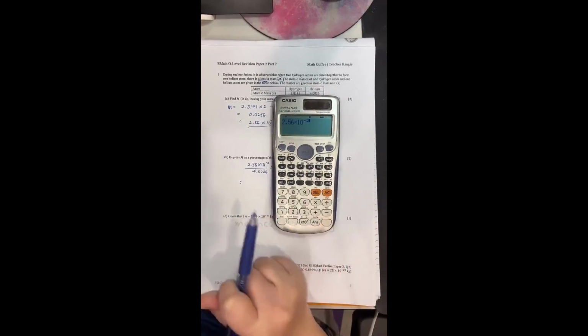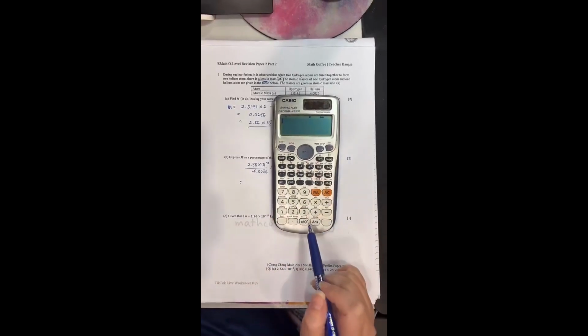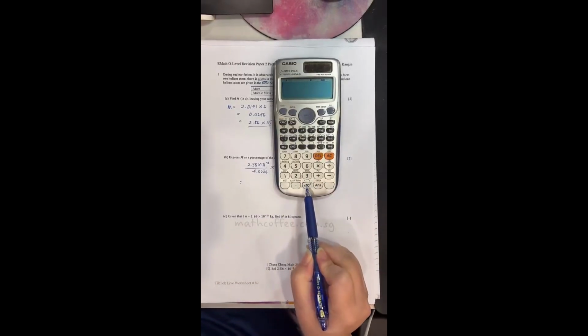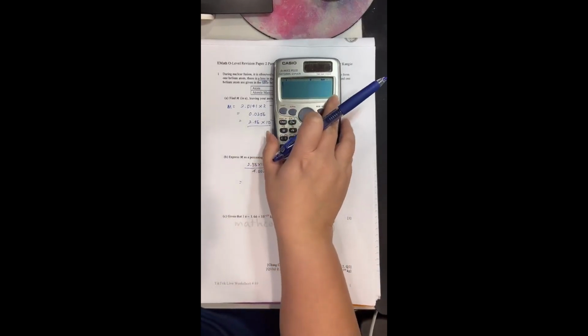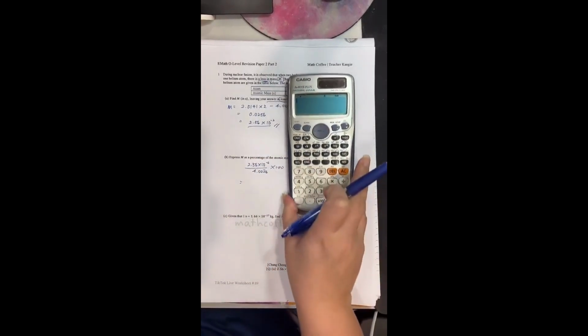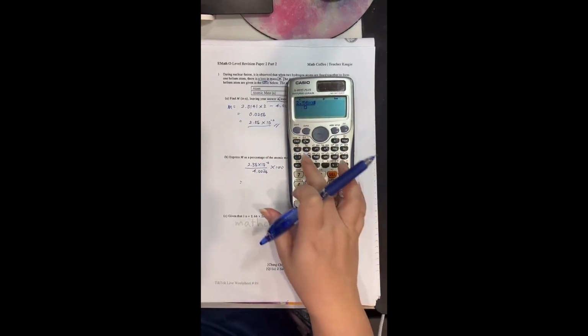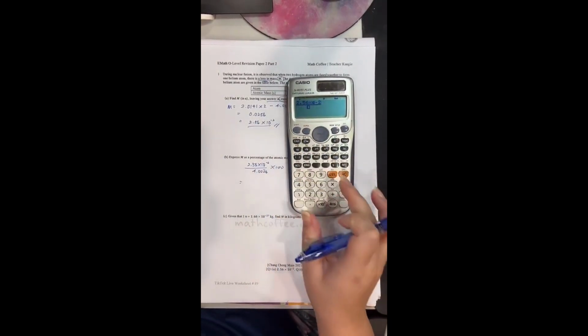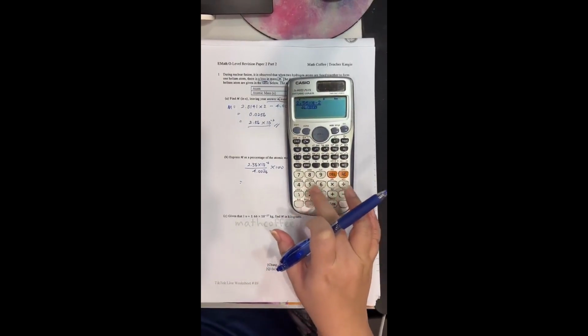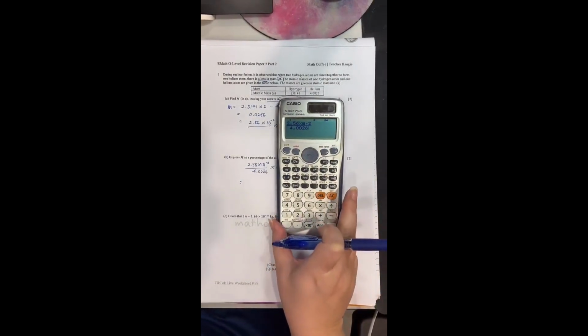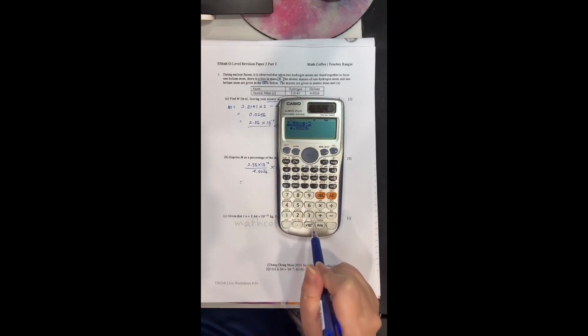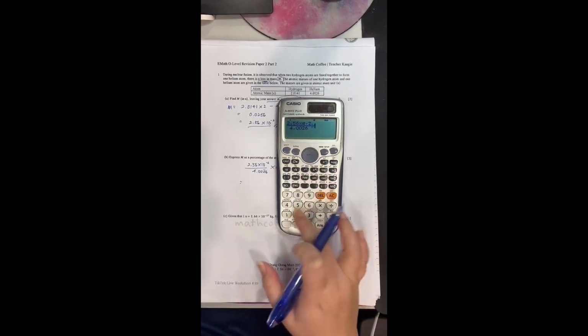No need to key that. You already have one button here, which is times 10 to the power of something. So put a fraction, 2.56 times 10 to the power of negative 2 over 4.0026. Use this button.